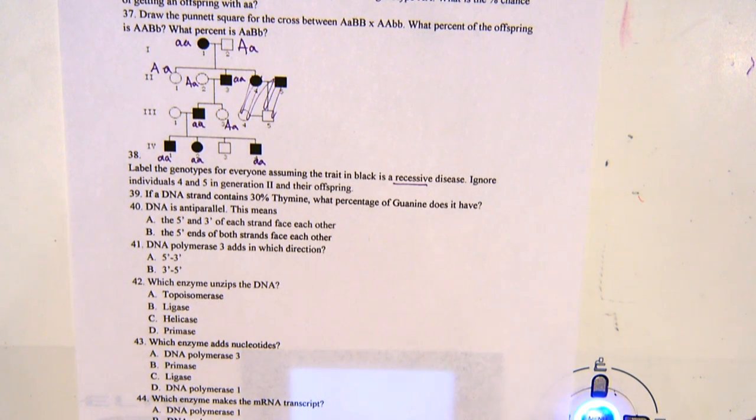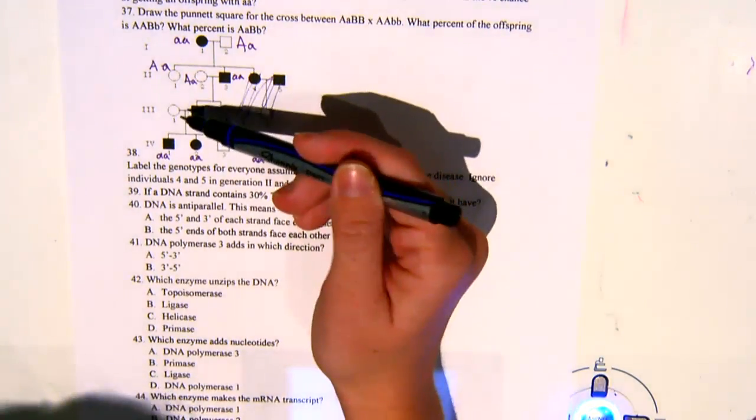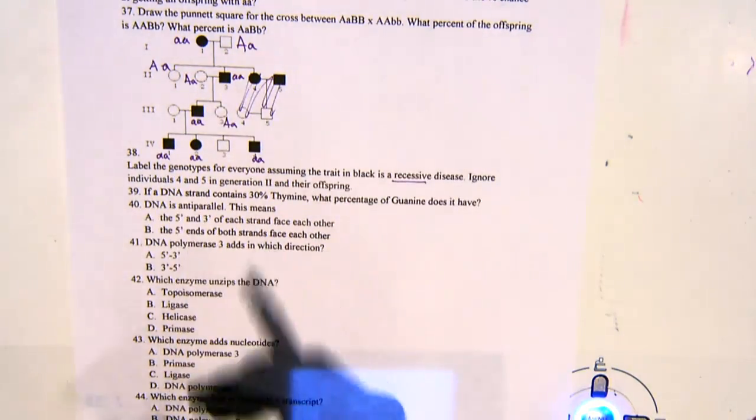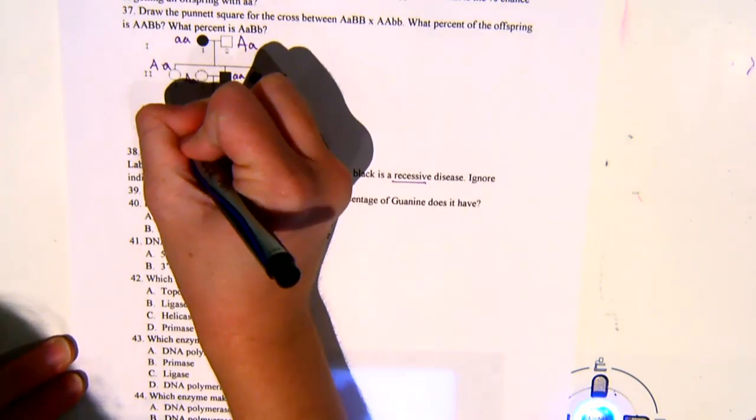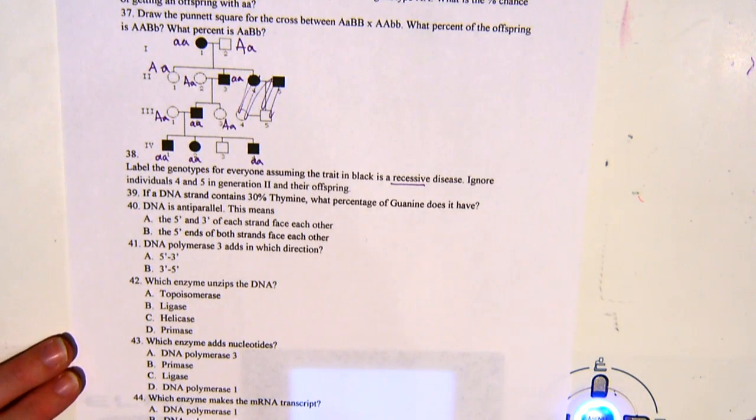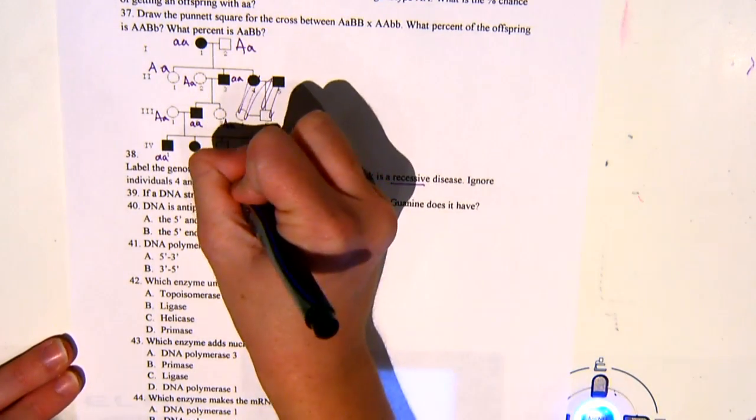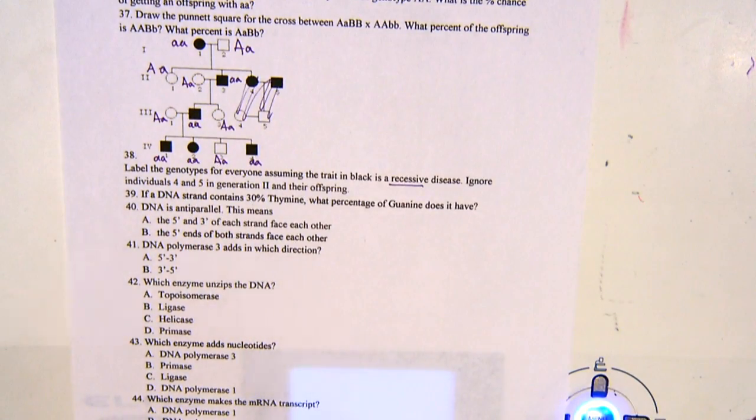And then we can do the same thing to figure out this female marrying in. If they have offspring that are shaded in, she's going to be heterozygous just like the others. And if she is heterozygous and the husband is homozygous recessive, that means their offspring will either be a carrier or they'll have it.